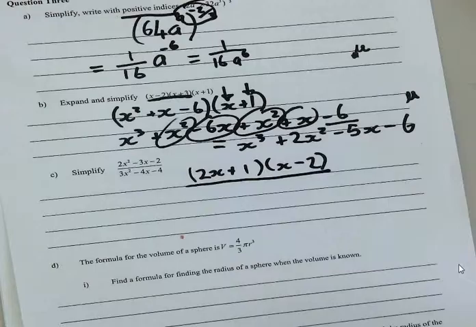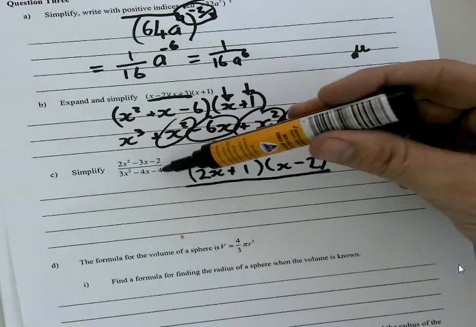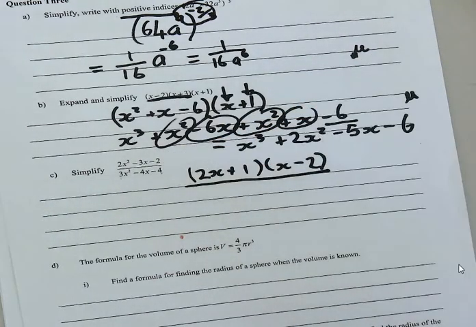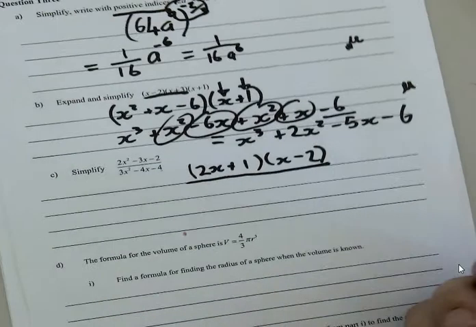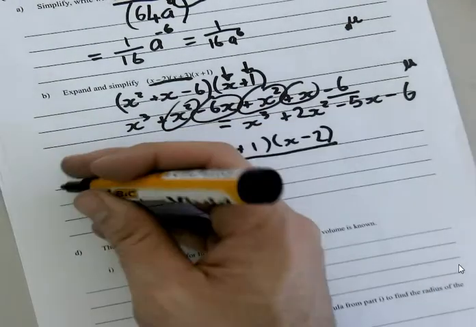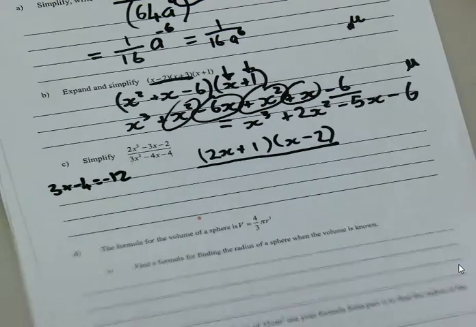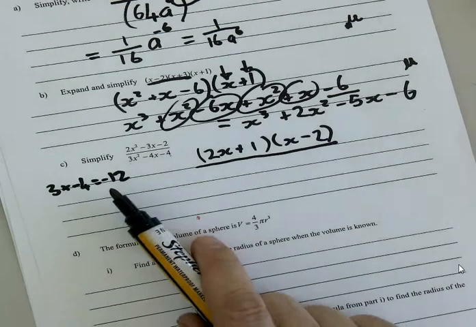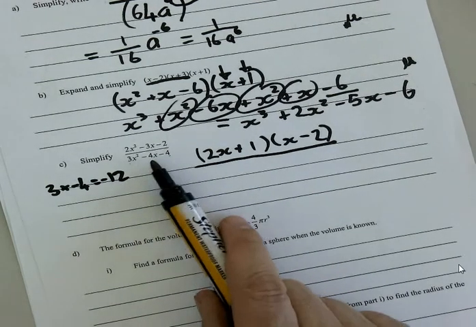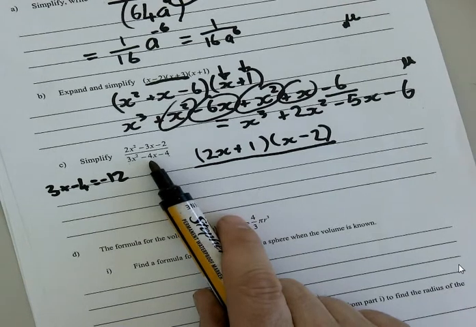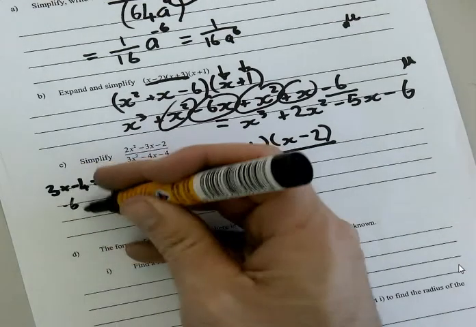Alright, but the second one has a few more options to it, so I'm going to try that a times c method, where you take the first number and you times it by the last number and you use that to do the grouping, just so you've seen both examples as well. So 3 times negative 4 is negative 12. Alright, so that means I'm asking for numbers that multiply to give me negative 12, but when I add them, they give me minus 4. 6 and 2 coming to mind? Okay, 6 and 2, one of them is going to be negative, it's got to be the 6 that's going to be negative. Alright, so negative 6 and 2 are the numbers that I'm going to use.